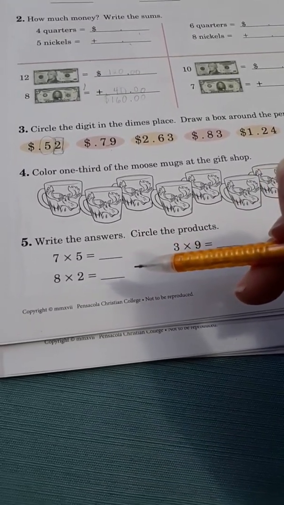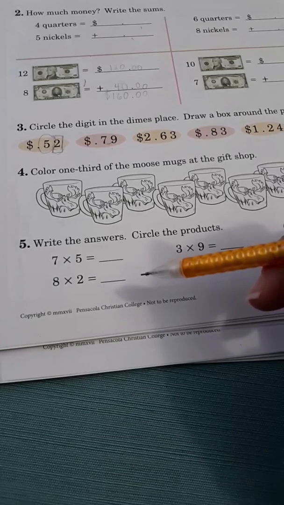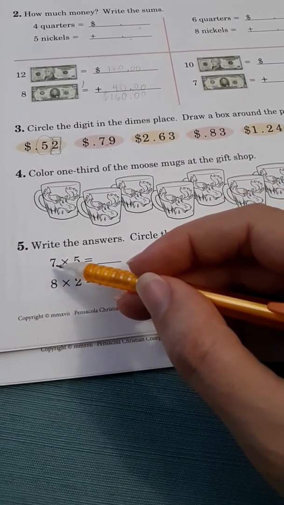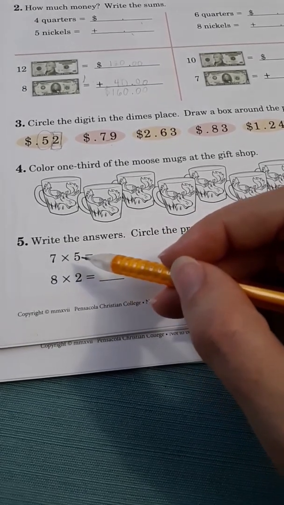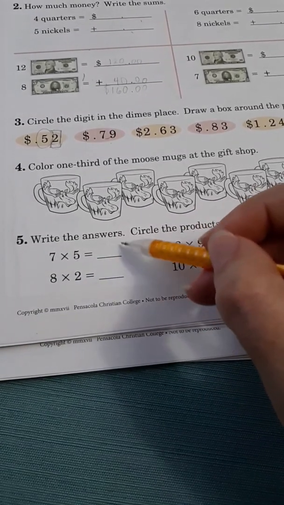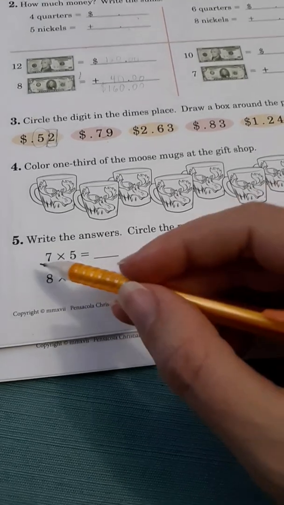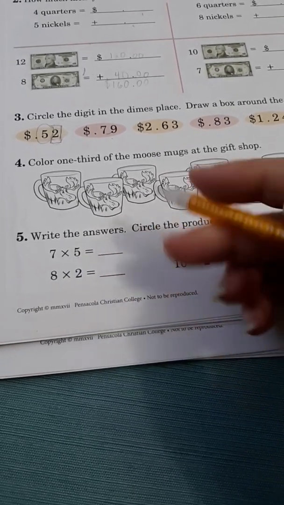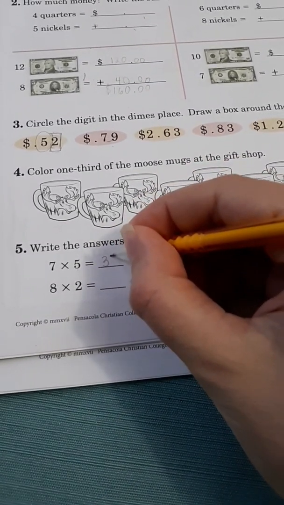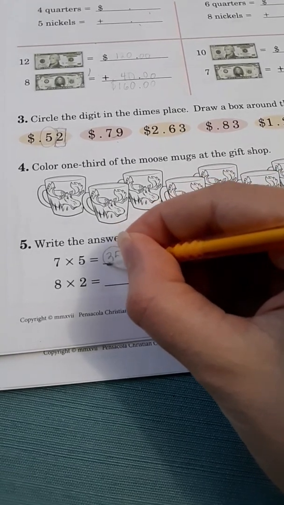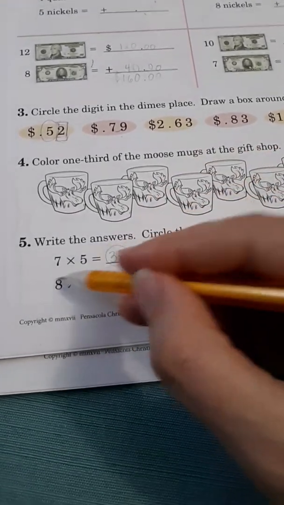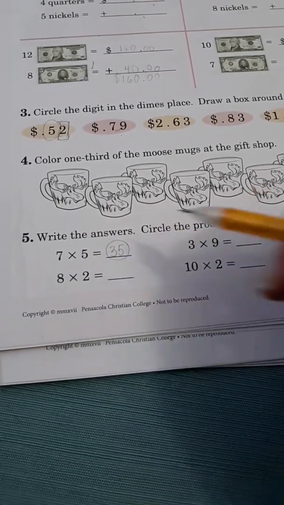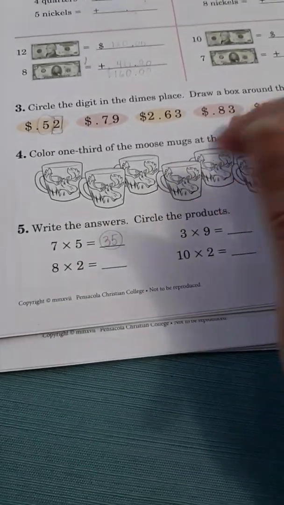Okay, then in section number 5, write the answers and circle the products. Remember, this is multipliers, and this is the product. Okay? So here we have 7 times 5 is 35. And what is the product of this? 7 times 5 is 35. And then I want you to say it out loud after you write it. 7 times 5 is 35. And then circle the answer, the product. Circle the product. Then do the next one, the same thing.